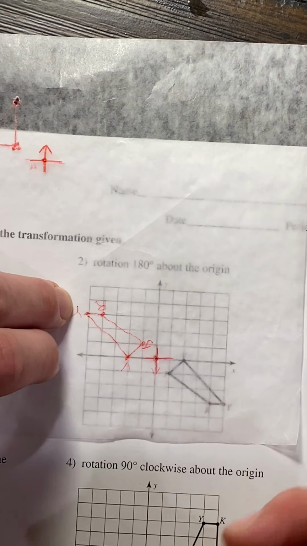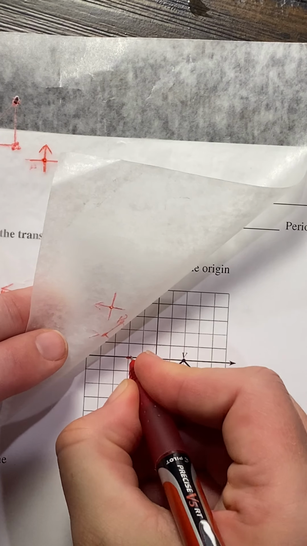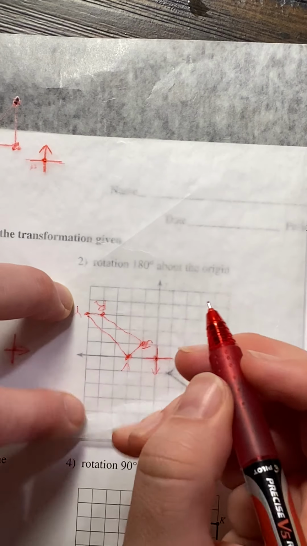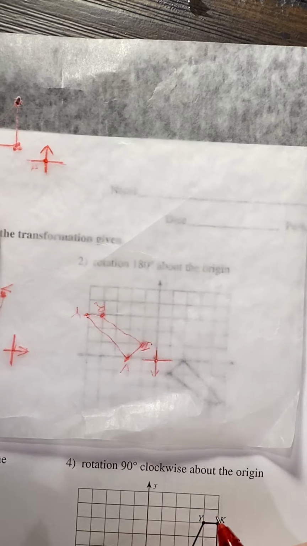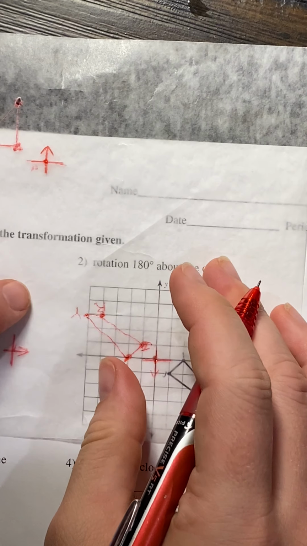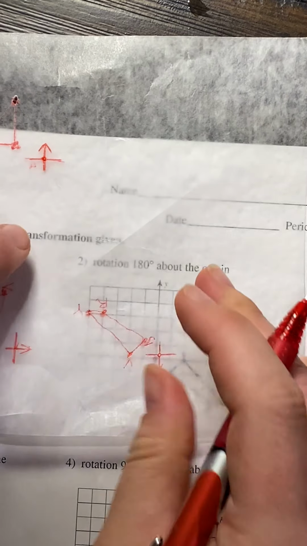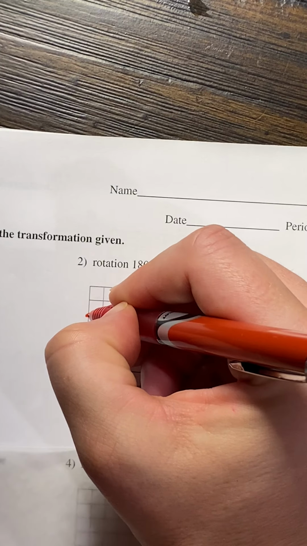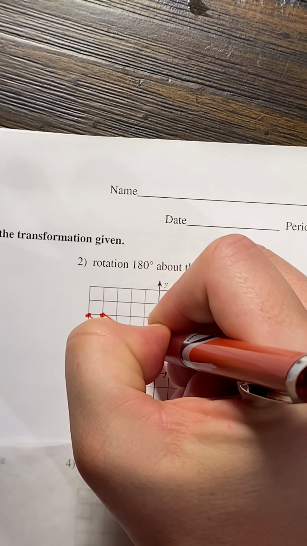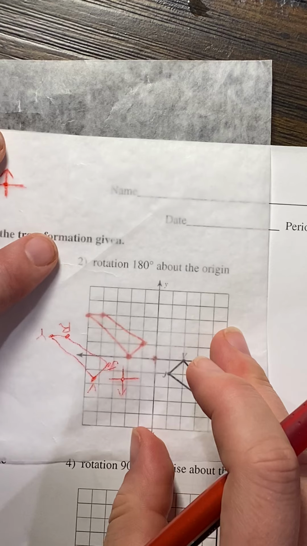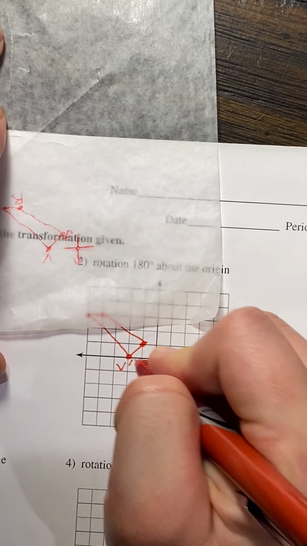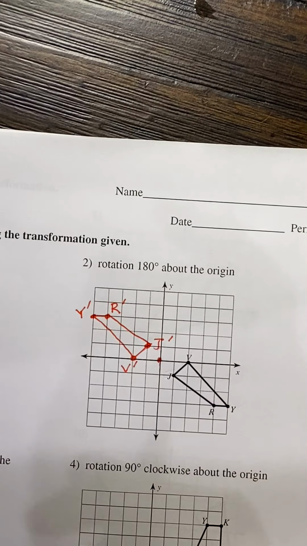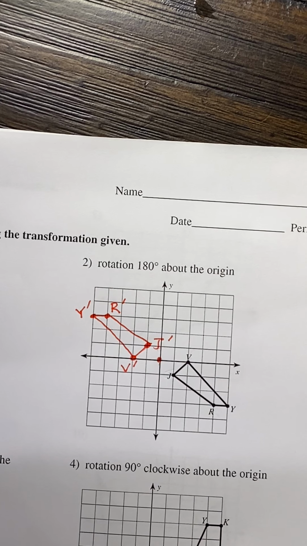I know it's not perfect, but I can tell where it's supposed to be, so I'm going to take the paper off and darken in my vertices. I know that R's here and Y's here. Then I connect them and label them so that I know what happened there. All right, so this is V prime, J prime, R prime, Y prime. Okay, that's a 180 degree rotation.